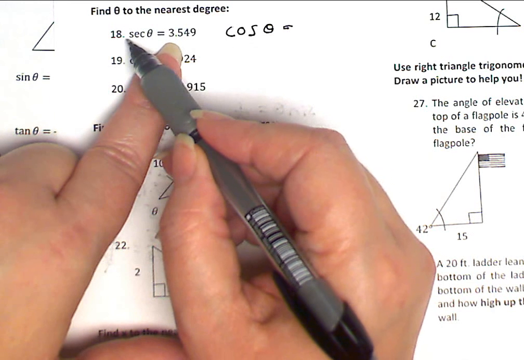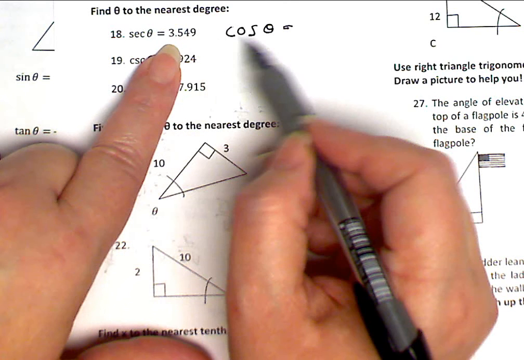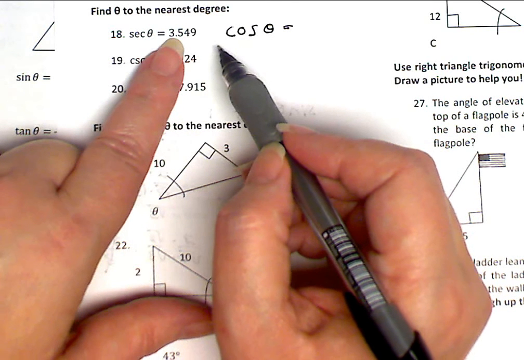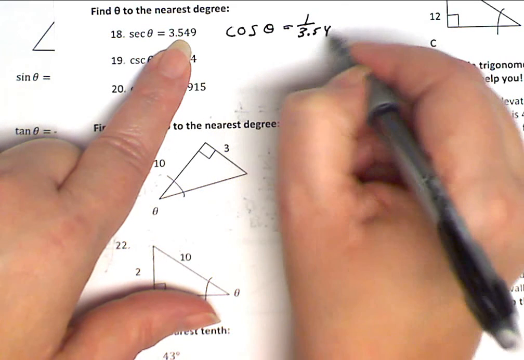So what is cosine of theta? If secant of theta is 1 over 3.549, then we can take the inverse, cos inverse.